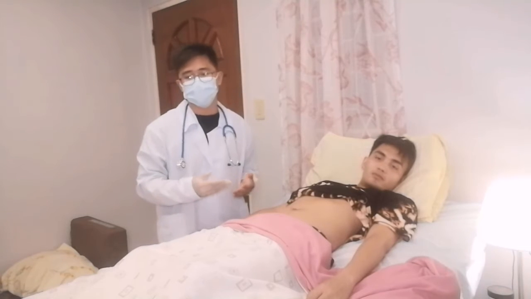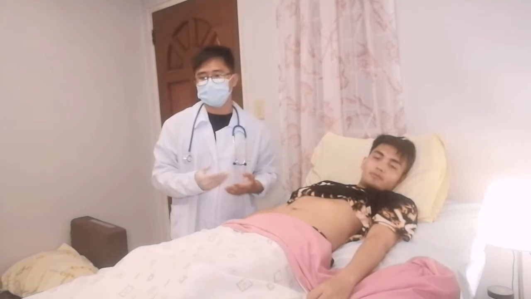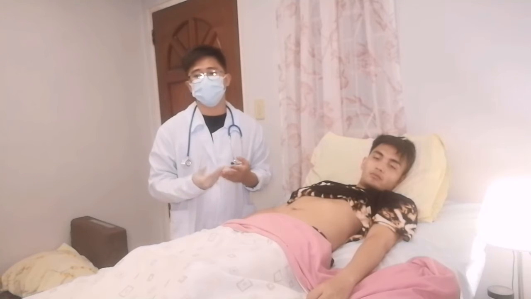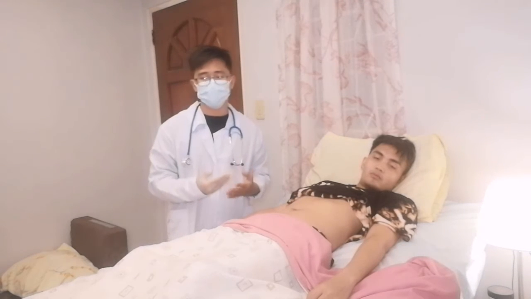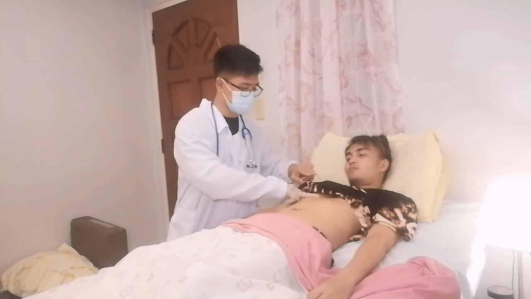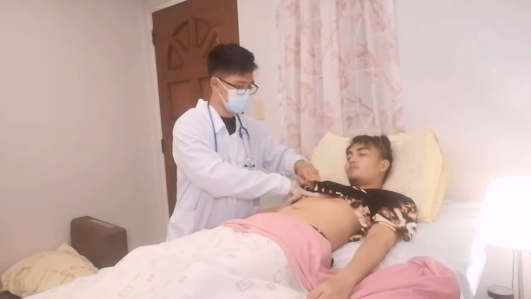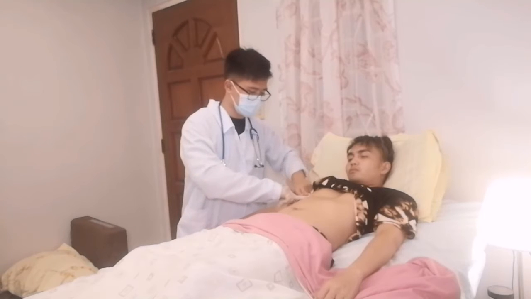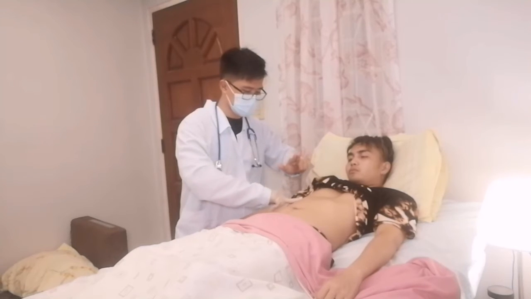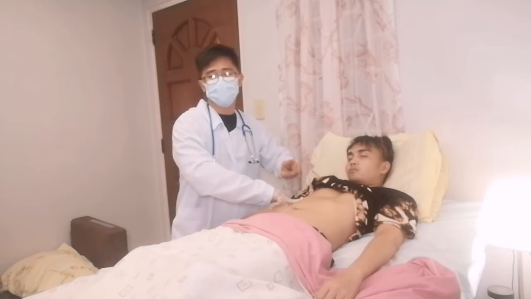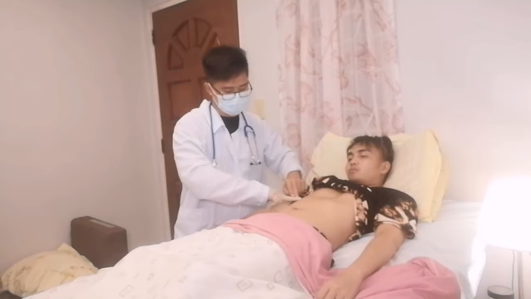Then, we're going to percuss downward along the right mid-clavicular line, starting above the nipple. Move downward until percussion notes change from normal lung resonance to dullness, usually at the 5th to 7th intercostal space. And again, mark the point of change with a felt tip pen.